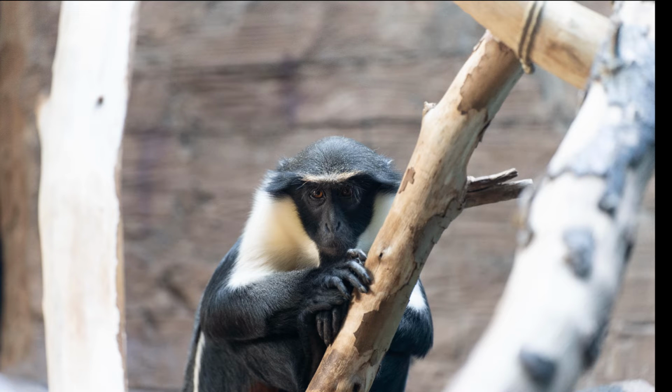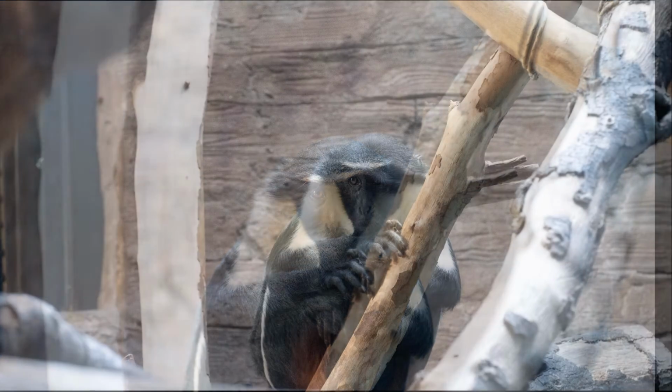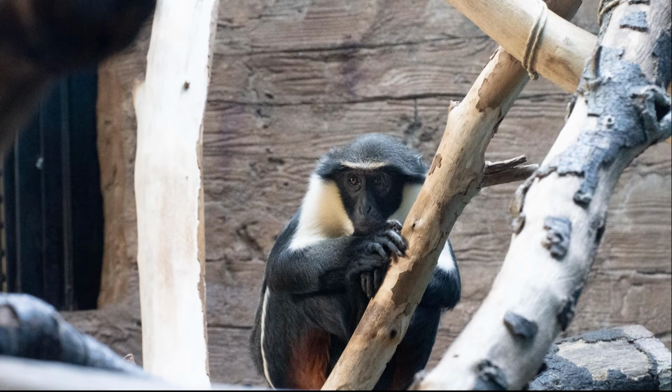Stop down to f2.8 to blur the background, but the monkey's right hand is a little soft. Stopping down to f8 gave less background blur, but the monkey's hand is sharper in this picture.